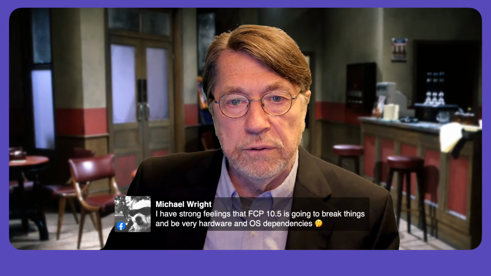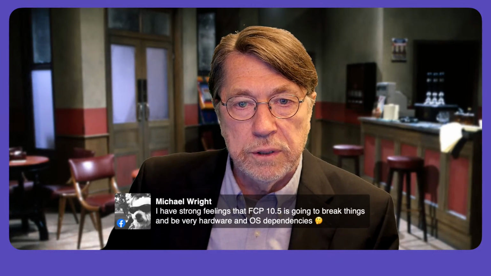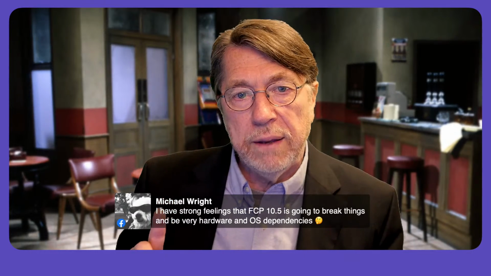I have a strong feeling that Final Cut Pro 10.5 is going to break things and be very hardware and OS dependent. It's probably going to have some things that depend on Apple Silicon, but they're not going to make a dozen things that only work on Apple Silicon. They'd be shooting themselves in the foot if they did that. Most Final Cut Pro editors are going to be on Intel Macs for years and years to come.